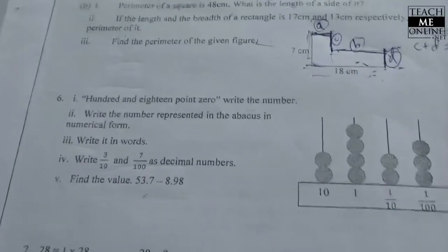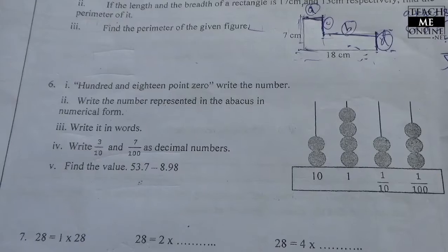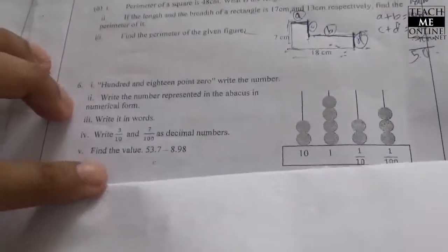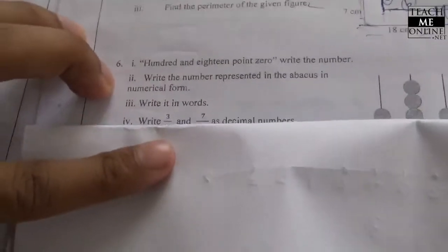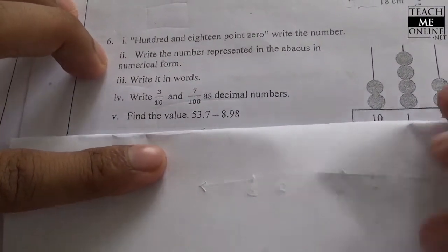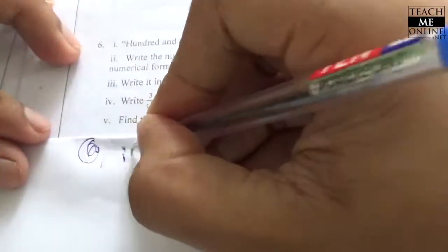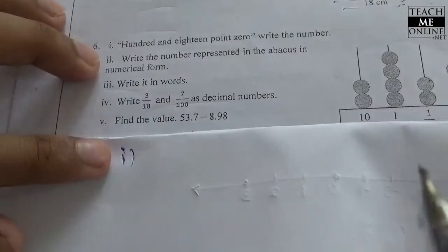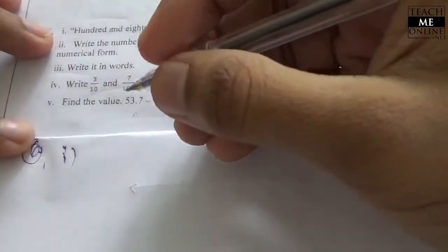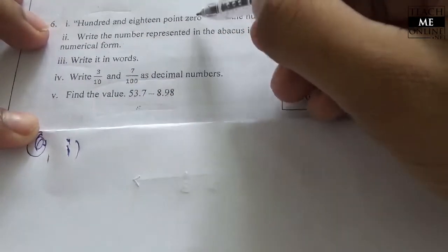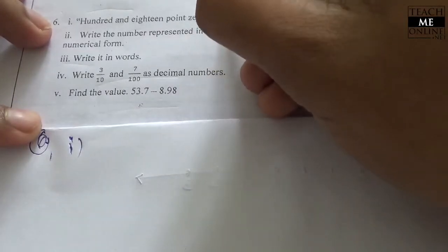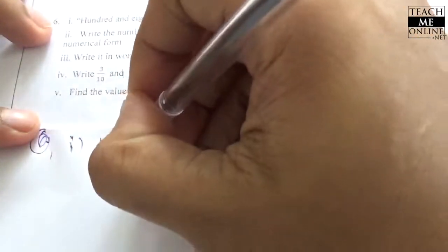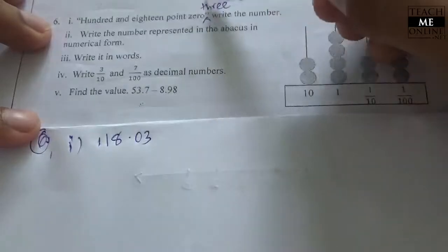Right. Question number 6. Part 1. Write the number. Sorry, yeah, 118.03. Actually, there's a mistake here. It should be 03. 118.03.